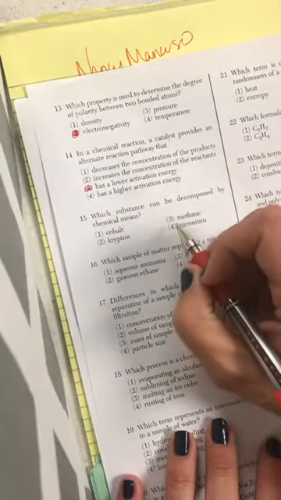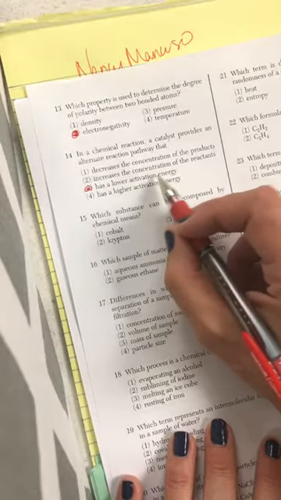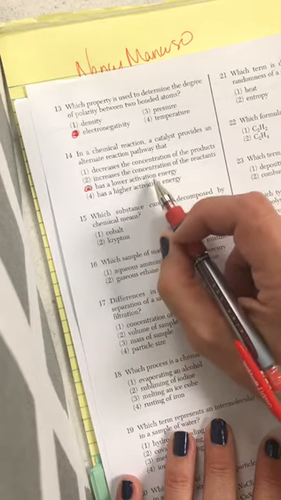Susie's always at the pool. Bobby's always at the gym playing basketball. So their paths never cross. So their reaction takes a long time to happen. Their activation energy is really high, the energy needed to get them together.